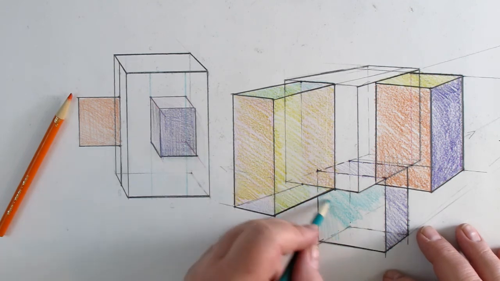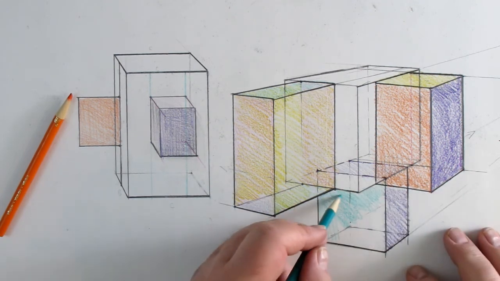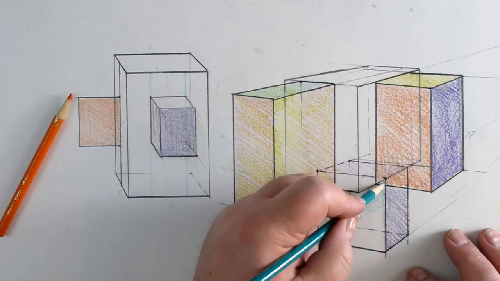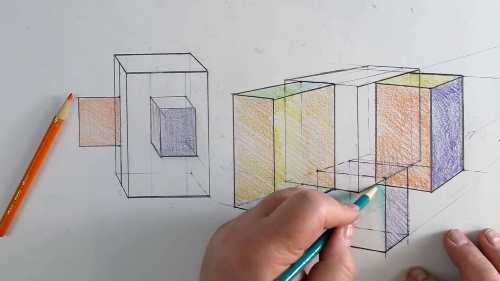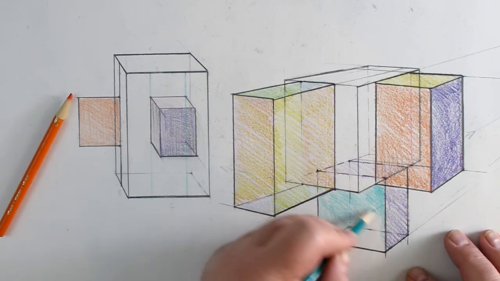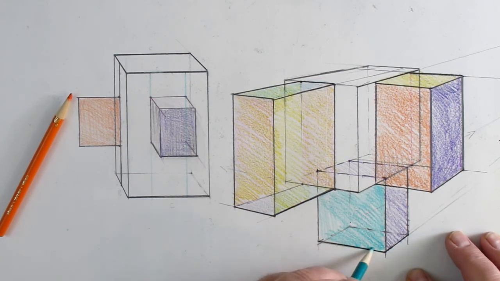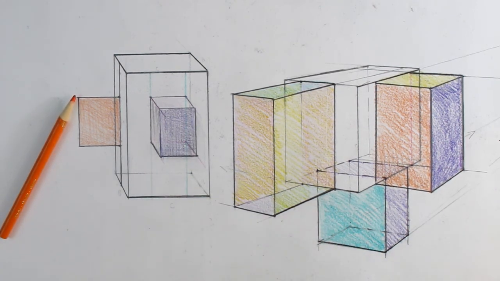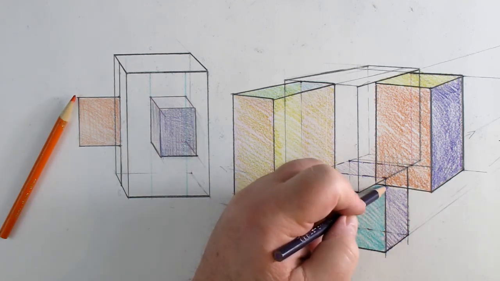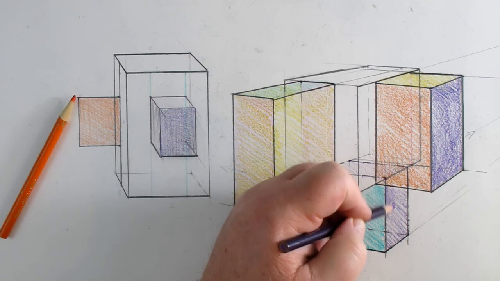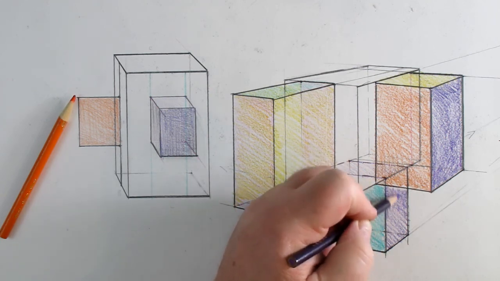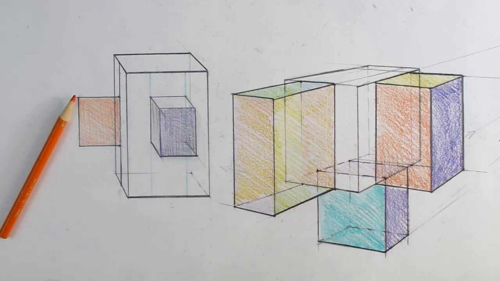We can't see the bottom. I can't see the top, it's touching right there. We can't see that. So we can only see 2 of these guys. Like so. All right. There we go. So again, we've added 3 boxes to a 2-point perspective box. We added a box to a 1-point perspective box.